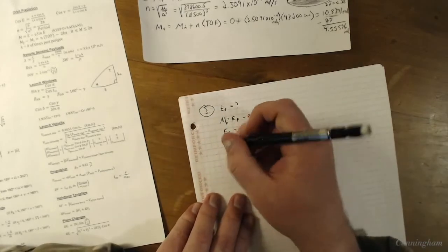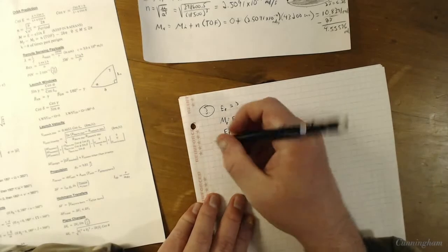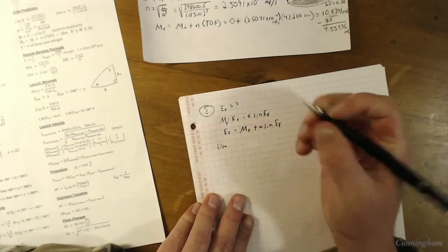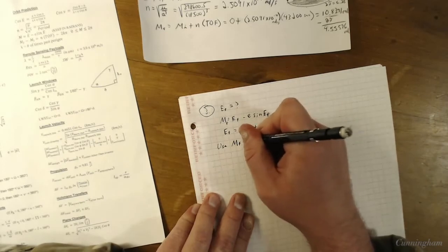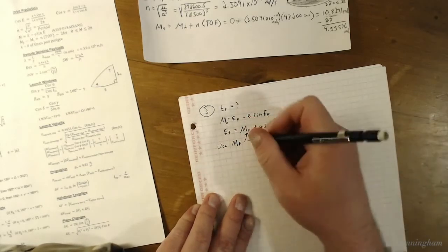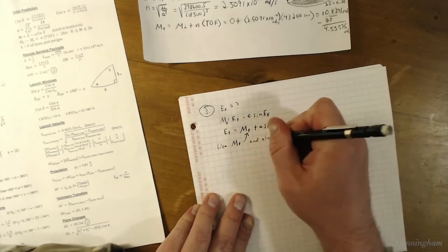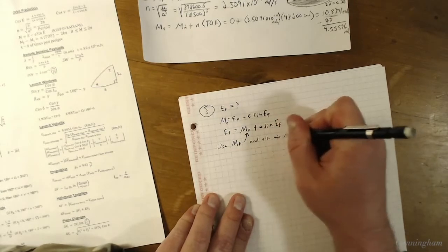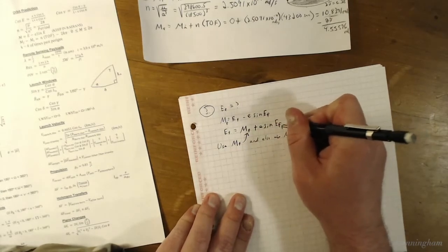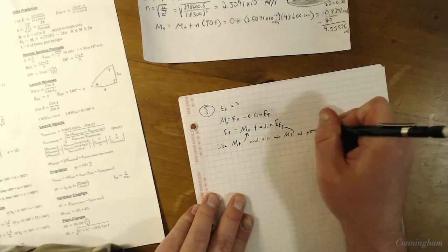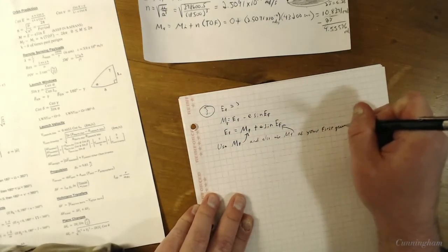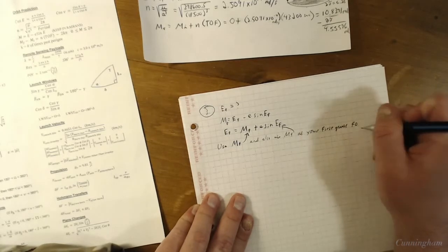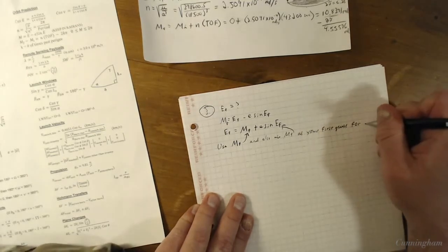So first thing you're going to do, you're going to use mean anomaly final right here, and also use mean anomaly final as your first guess for eccentric anomaly final.